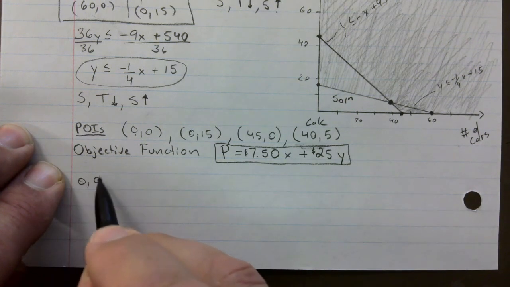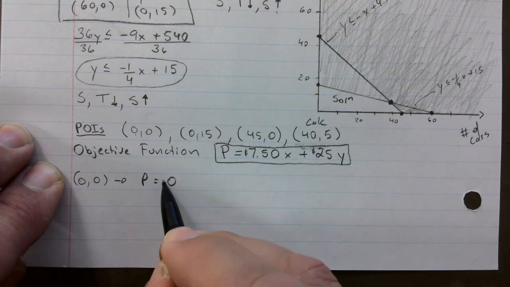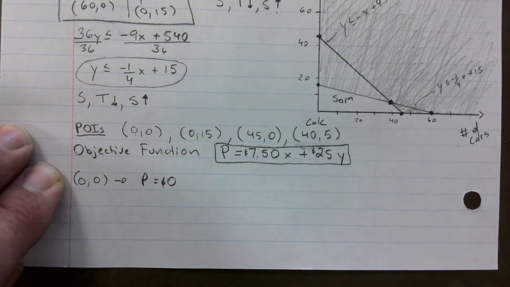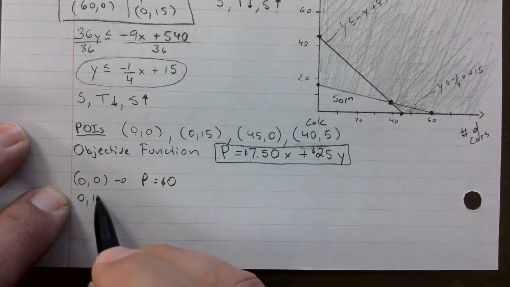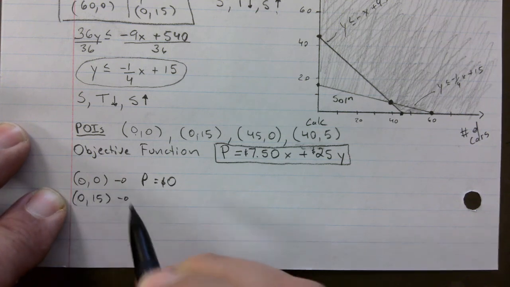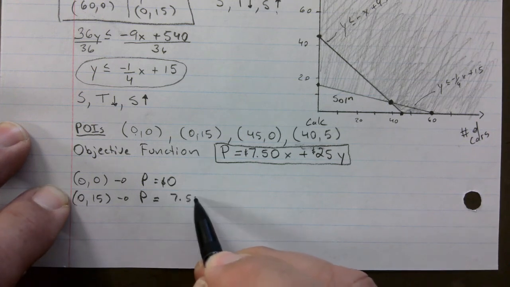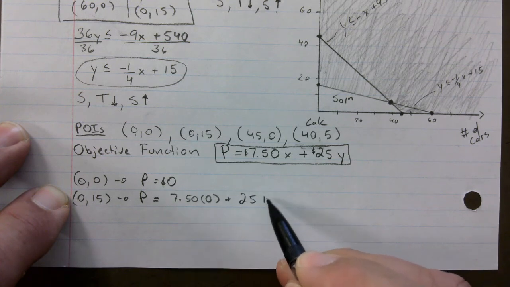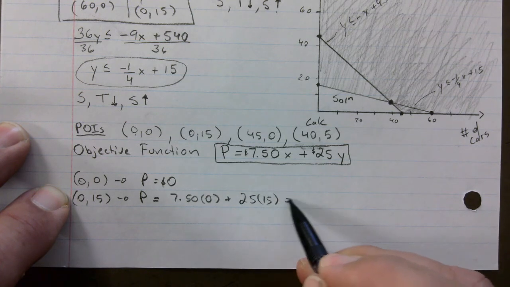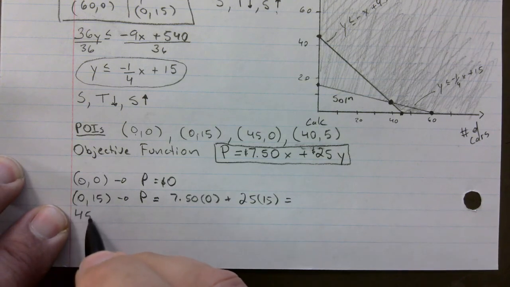So 0, 0, this is very irrelevant, I know. Do it anyways. $0. If there's no cars, you don't make money. Easy as that. 0, 15, you take your objective function. It's 750 times 0 plus 25 times 15. I will park it there for now, and I'll just keep doing that for all of my corner points.